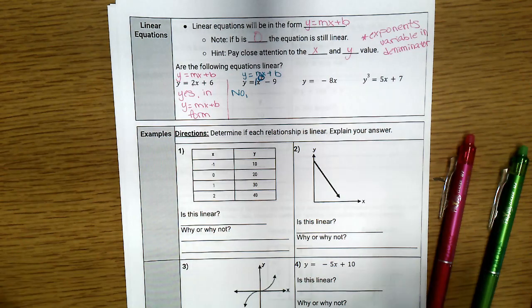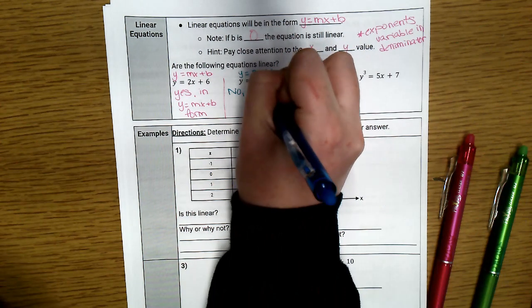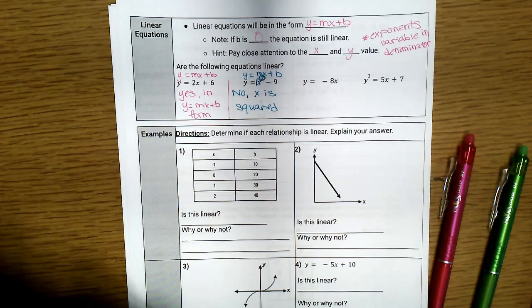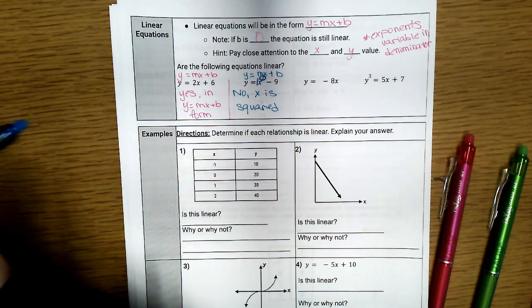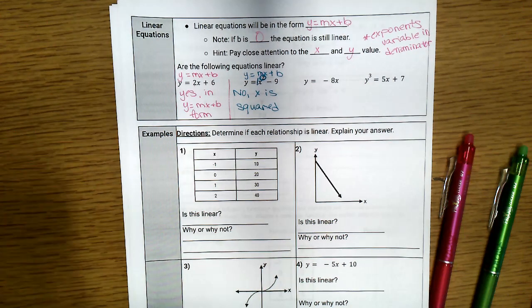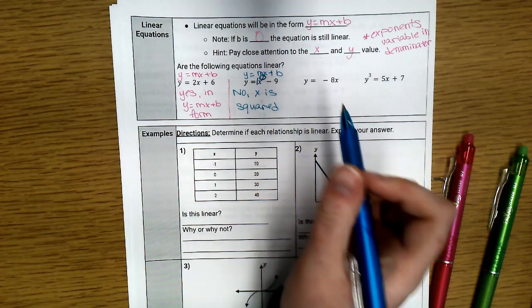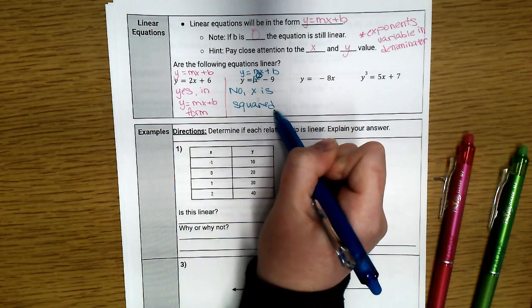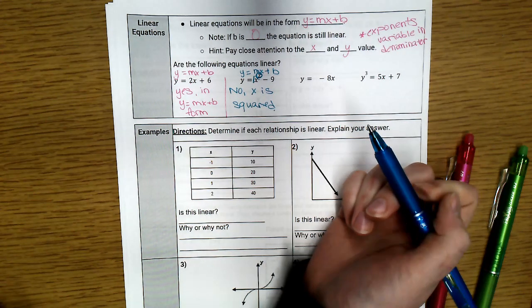We could say a lot of things here. We could say x is squared. We could say x has an exponent of 2. We could say the slope is not constant. A lot of options. Just be very careful when we talk about this exponent. It's not cubed. It's squared. So just make sure you use the proper vocab for that.